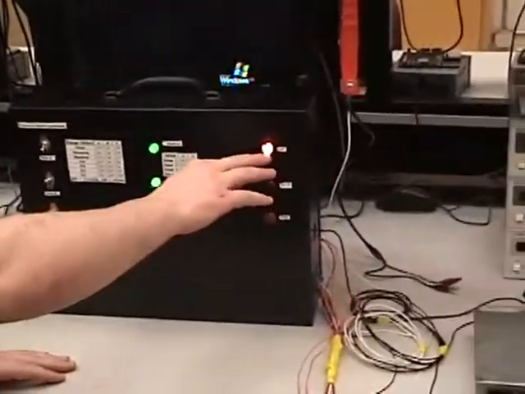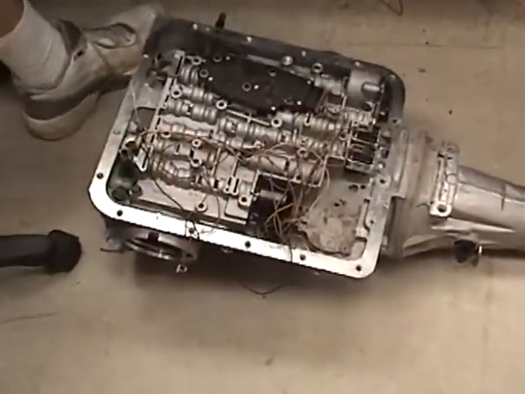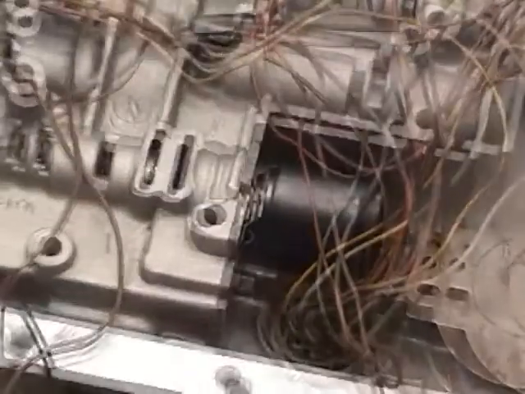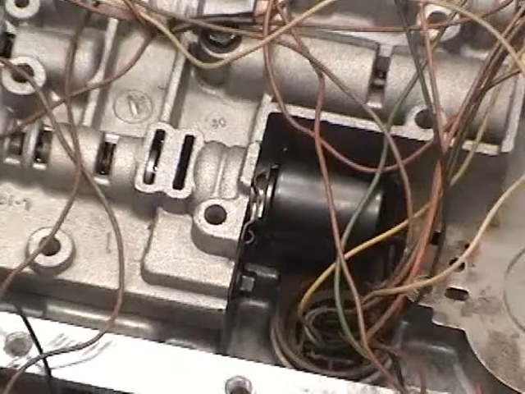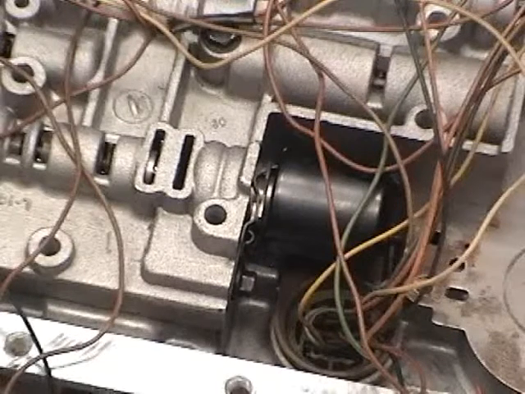Right here we have our line pressure. It's a PWM signal that goes to the line pressure solenoid exhaust valve. Right here you see the line pressure on the transmission, and it's going to take a PWM signal on this 4L60E transmission of 0 to 60% duty cycle.